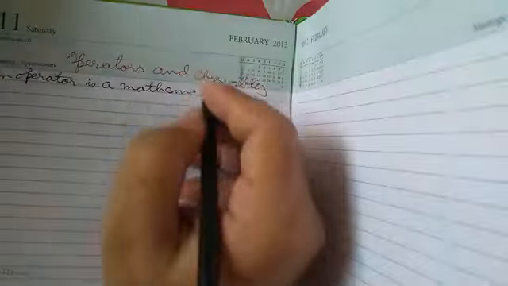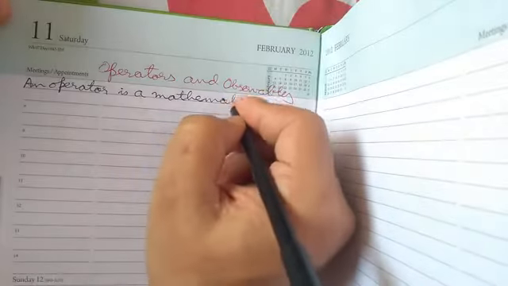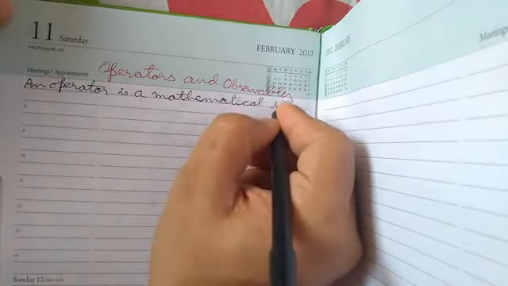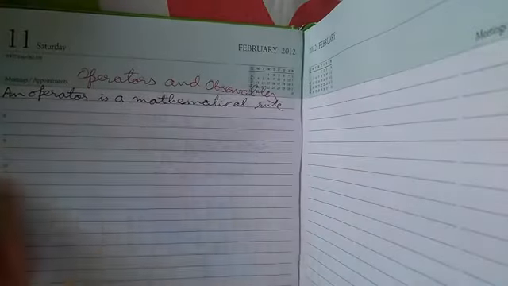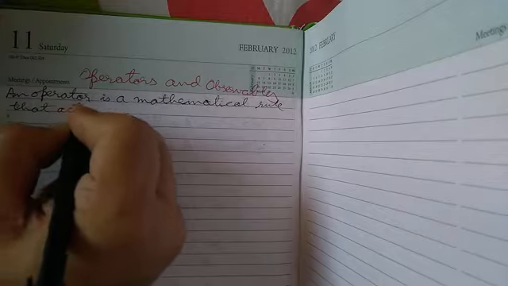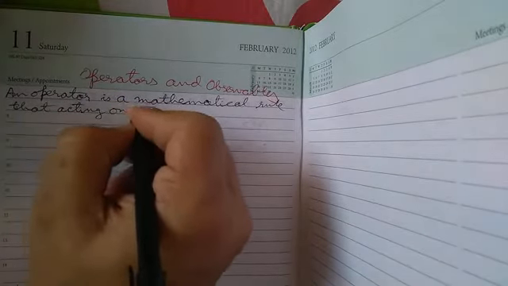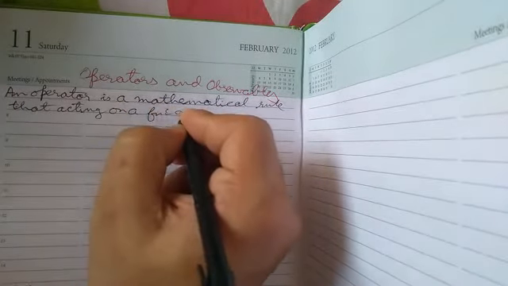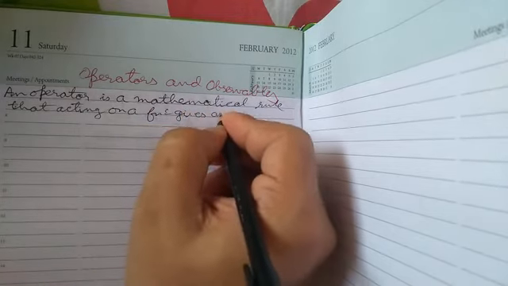that, acting on a function, gives another function.